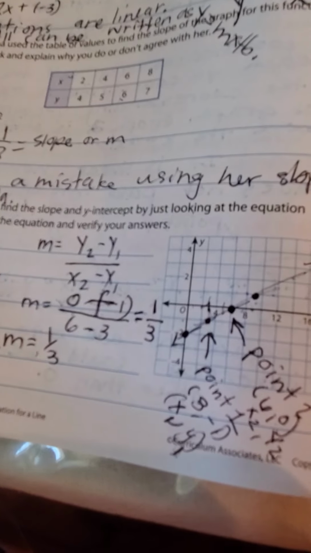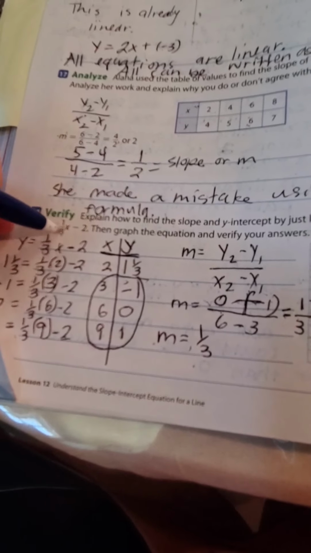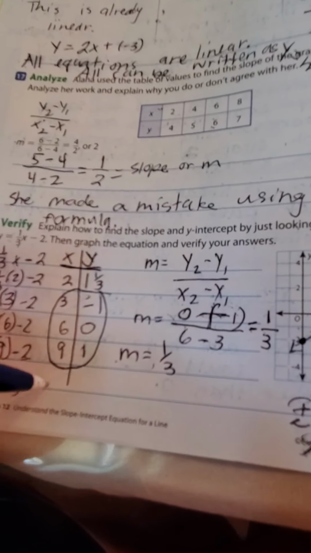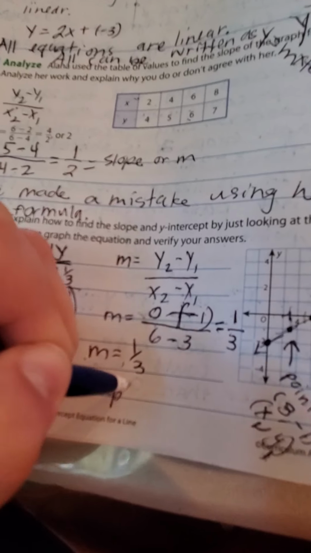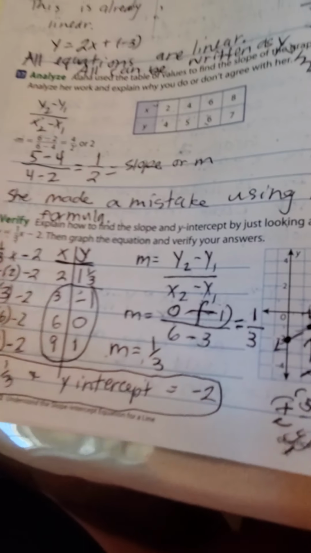So we have been able to verify by showing our work. We did a table, we used the slope formula, we did a graph, and from this equation, we know that slope equals 1/3 and y-intercept equals negative 2. Okay.